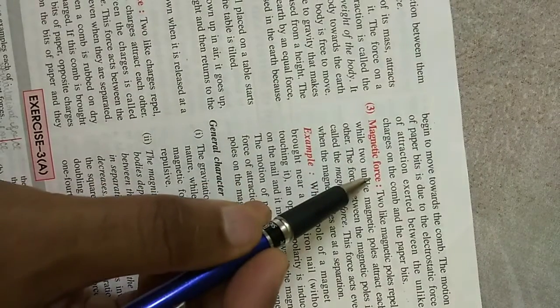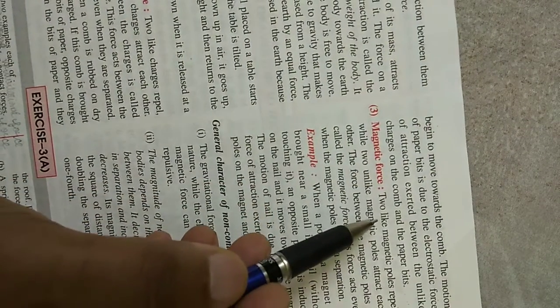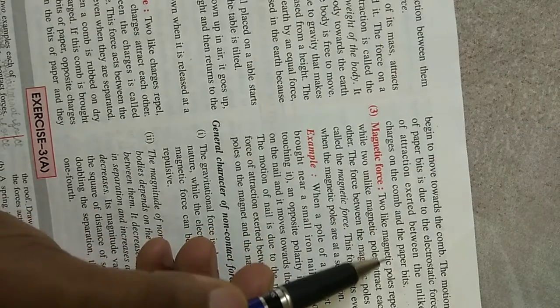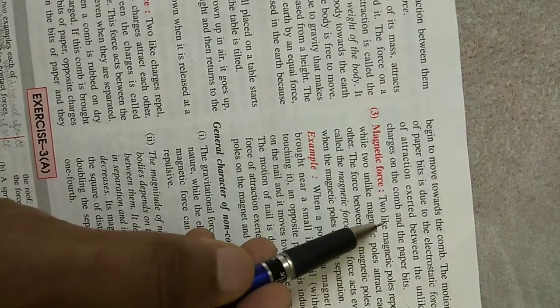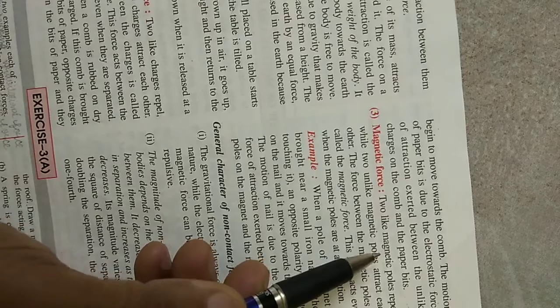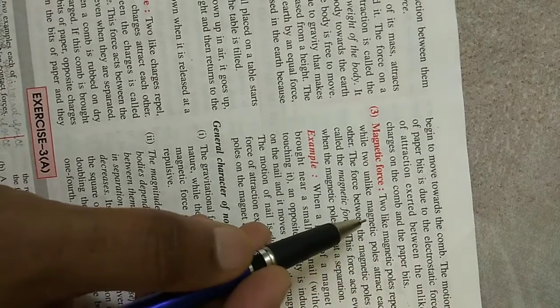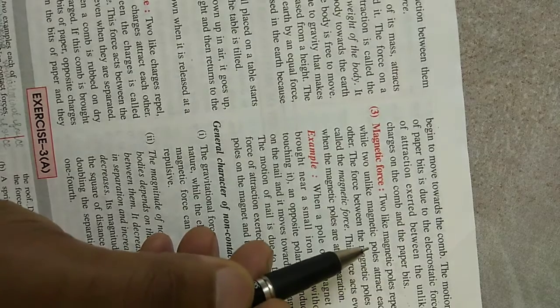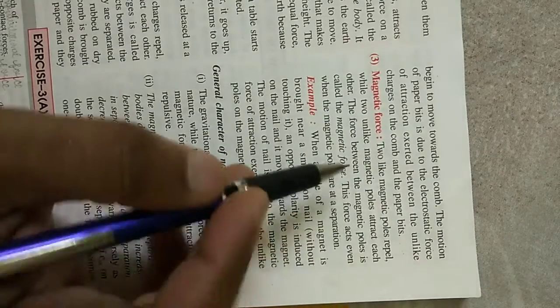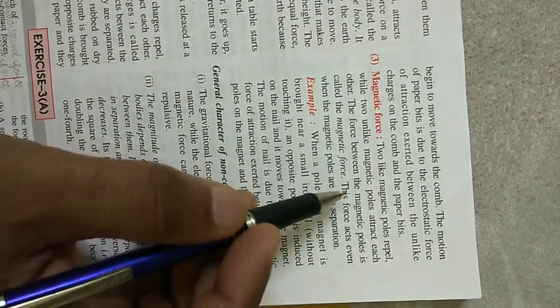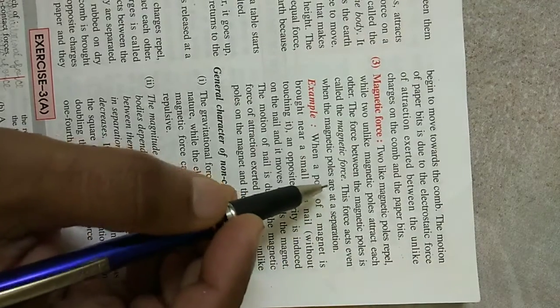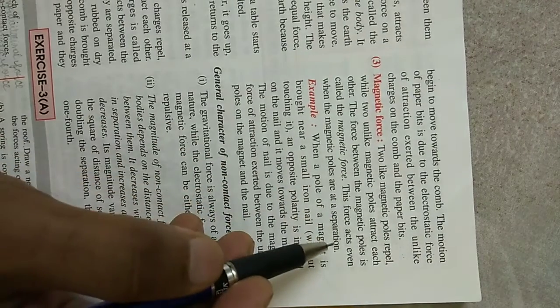Now magnetic force, this is also a kind of repulsive and attractive force. When like poles, meaning north and north or south and south of a magnet, when we observe them, what we will find? They will start repelling each other, and unlike poles always attract each other.